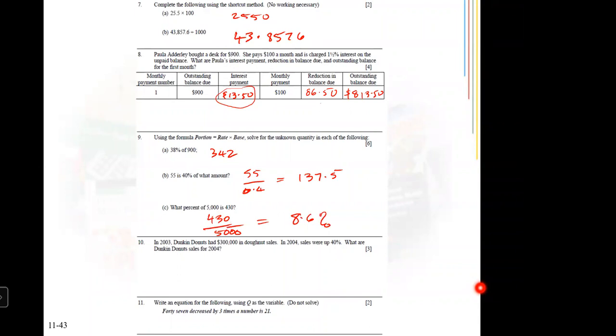Okay, number 10, you are told that in 2003, sales was 300,000. It went up by 40% in 2004. So what are the sales in 2004? You have to find out how much it went up by. So that would be 0.4 times 300,000, which gives you 120,000.